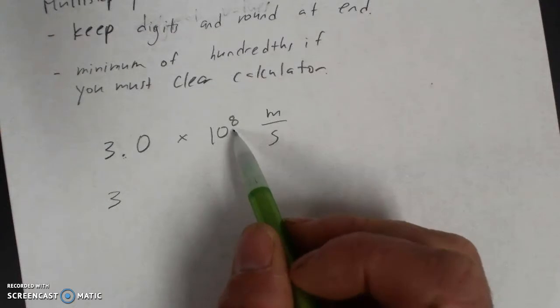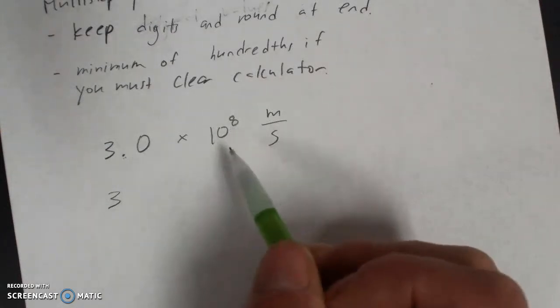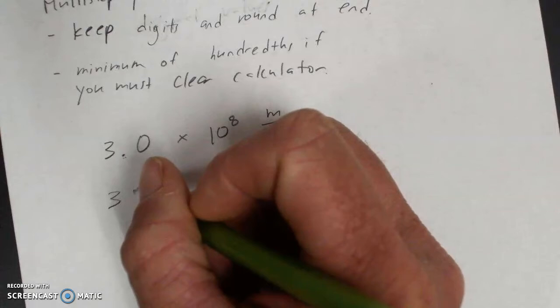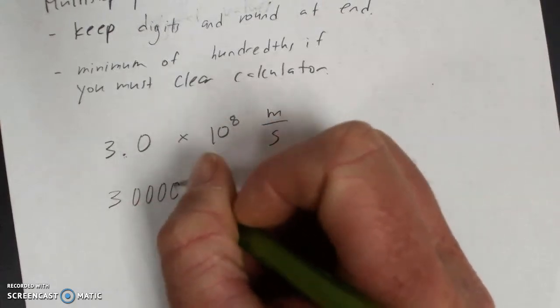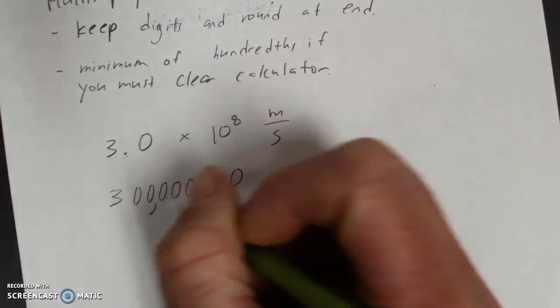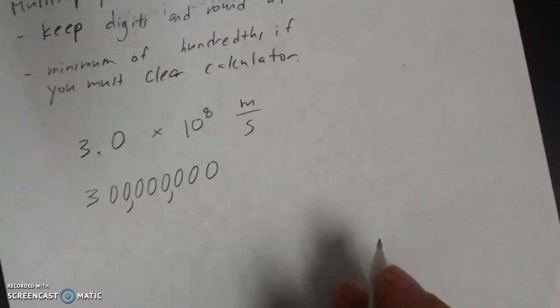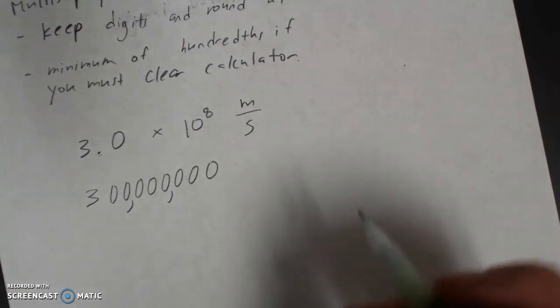The 8 here means how many placeholders do I have to the right of that decimal. So I would have 8. 1, 2, 3, 4, 5, 6, 7, 8. Write in your commas. So 3 times 10 to the 8th is 300 million meters per second. That's the speed of light.